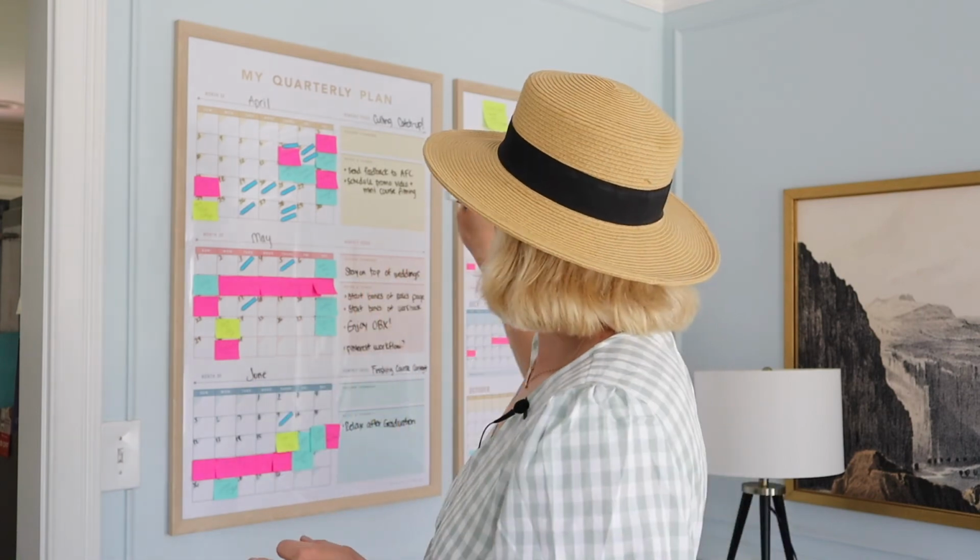I hope this was helpful, and I really encourage you to do an annual and a quarterly planning calendar. I think it's so great for your business, and it really helps you move the needle in your business as well.